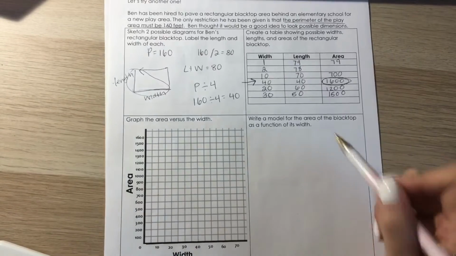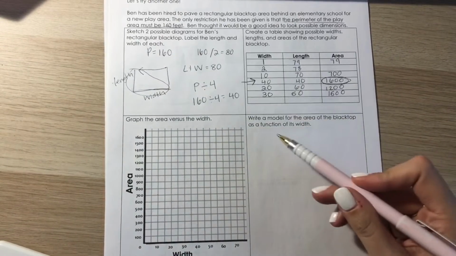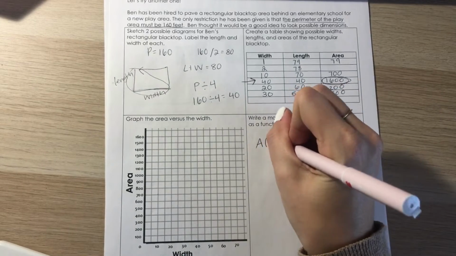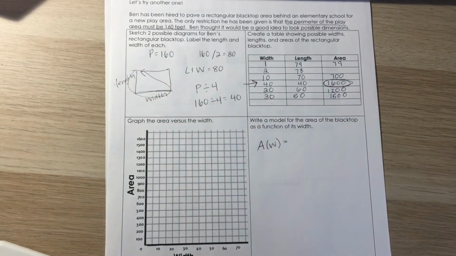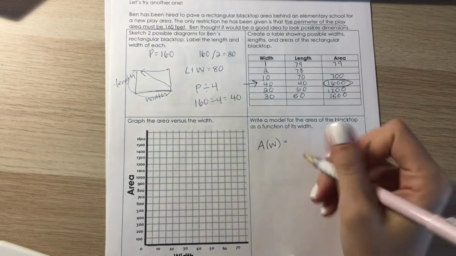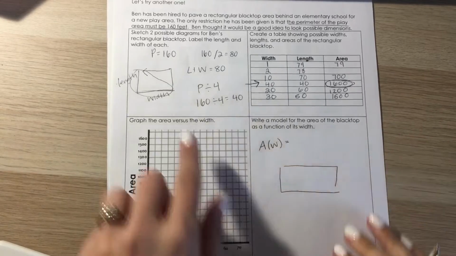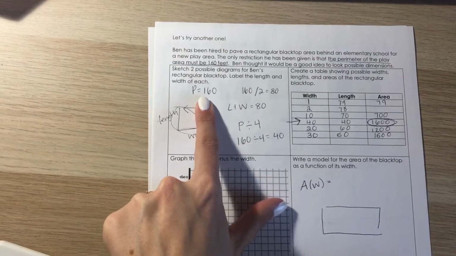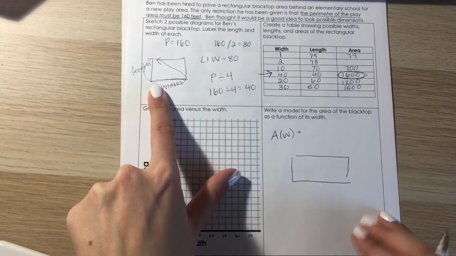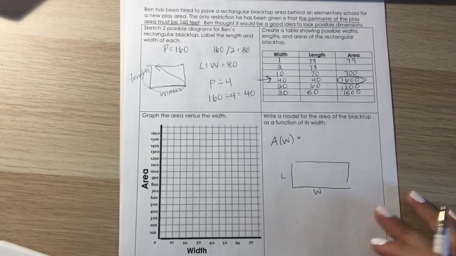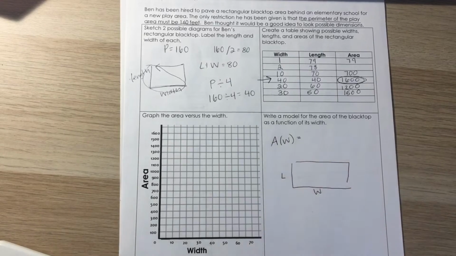To create a model or an equation for the area of the blacktop as a function of its width, I always want to keep in mind how I would find the area of my rectangle. So in this case, I'm working with 160 total. We have a 160 total perimeter, and the length plus the width equals 80. So the length and the width are going to be 80 together total.